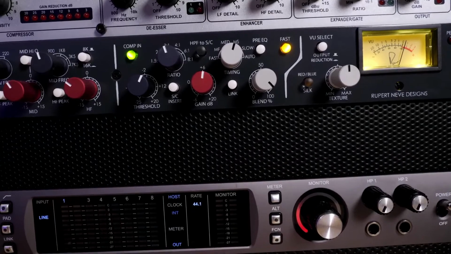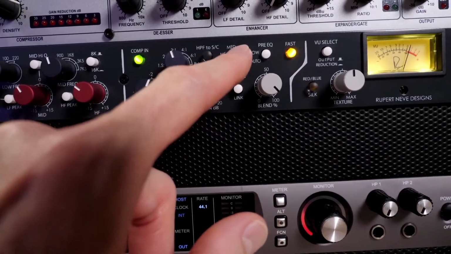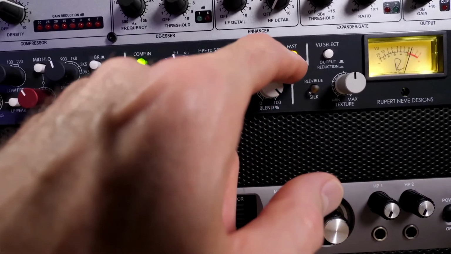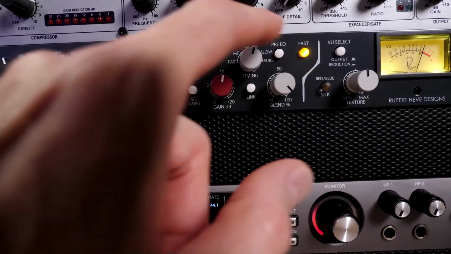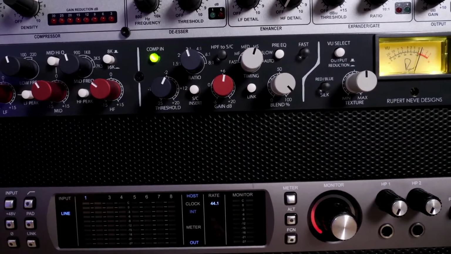Don't move my hand. So that actually just takes the existing hard-coded values here from the attack and release setting and applies basically a factor of 70%, 0.7. So it changes the way that that reacts a little bit, and we'll take a closer look at that.